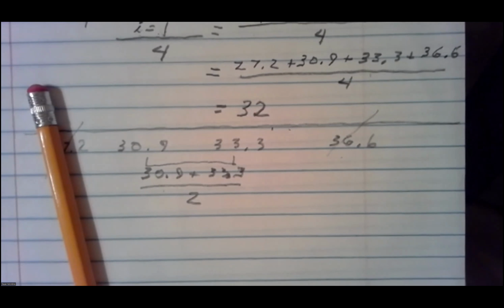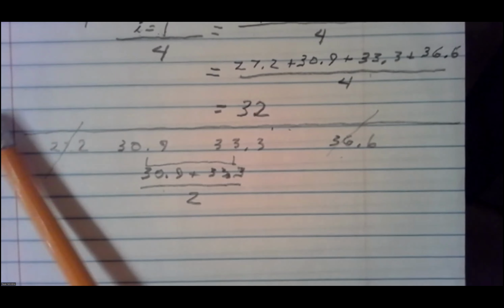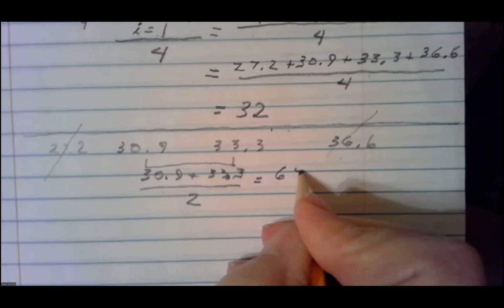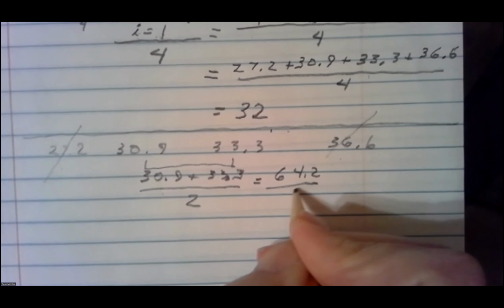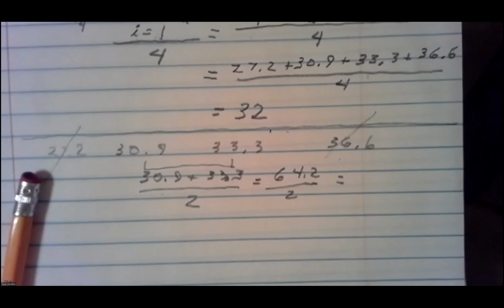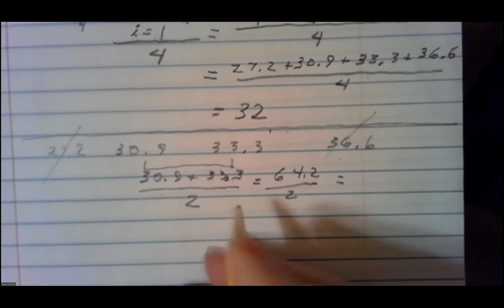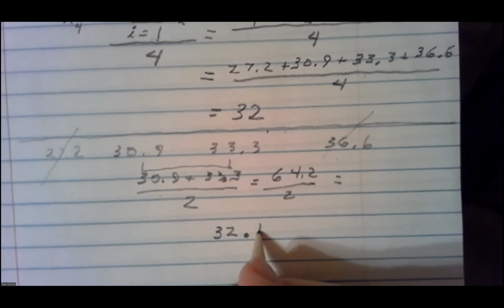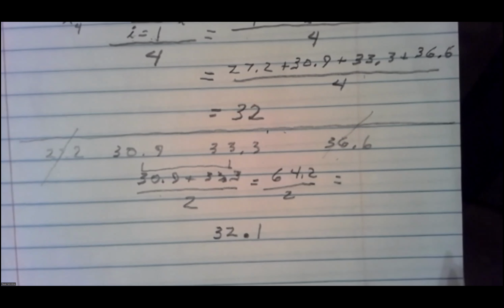And if we do that on the calculator, we have 30.9 plus 33.3, and we come out with 64.2 divided by 2, which is equal to 32.1.